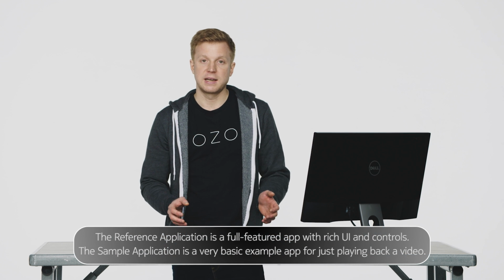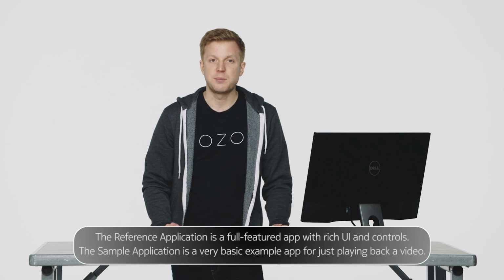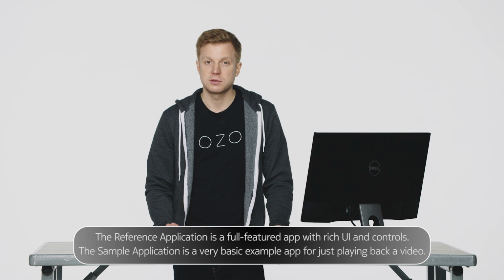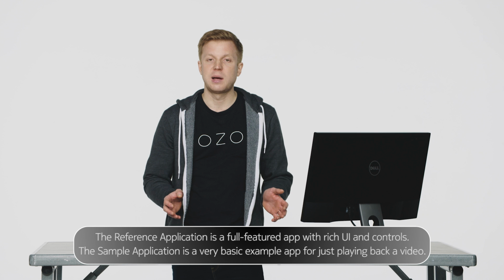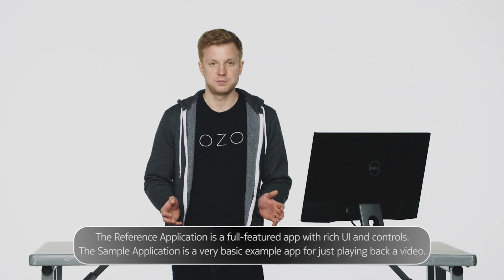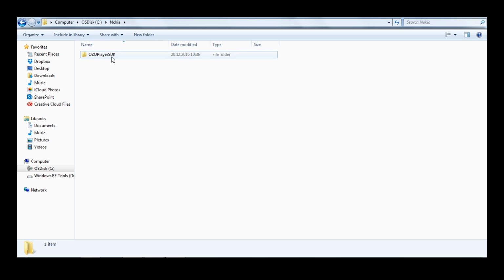The reference application is a full-fledged player app with UI and controls. The sample application is a very basic example app for just playing back a video. We will walk through one sample using Windows. The other samples follow roughly the same overall structure with platform-specific changes.